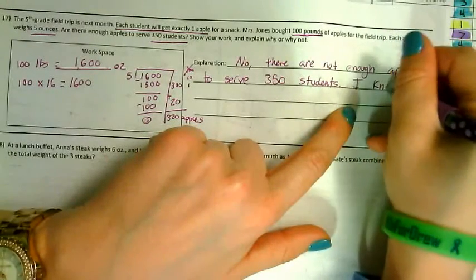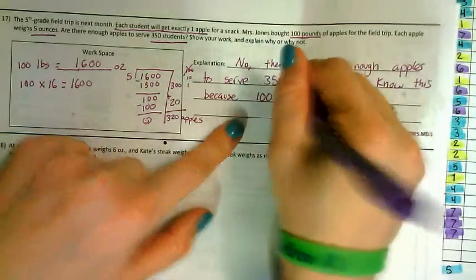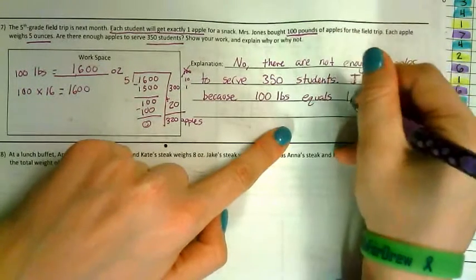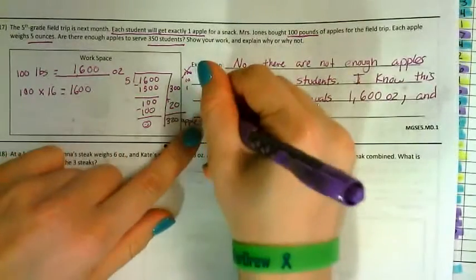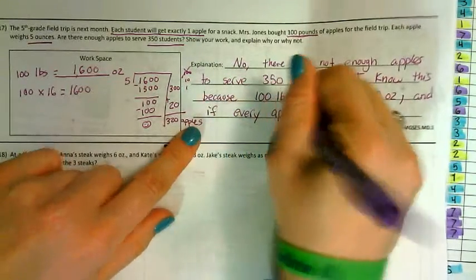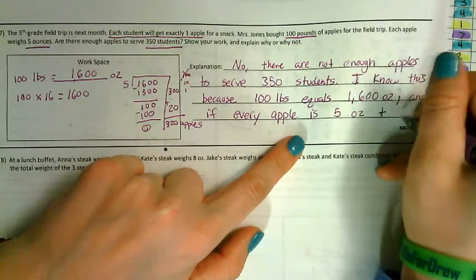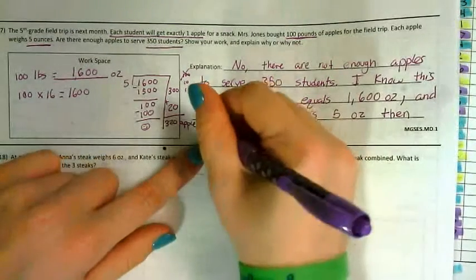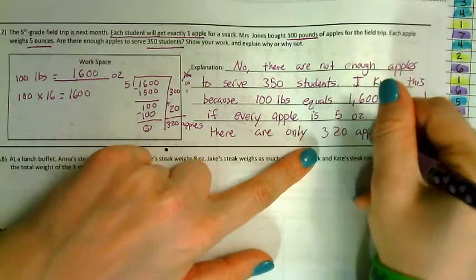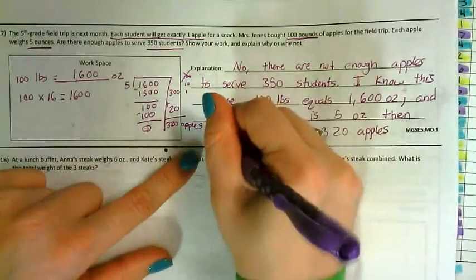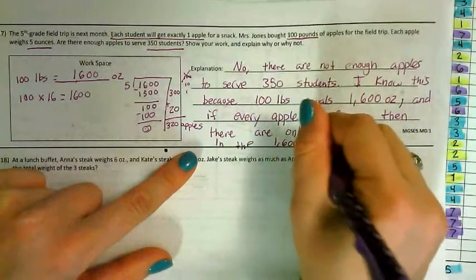I know this because 100 pounds equals 1,600 ounces, and if every apple is 5 ounces, then there are only 320 apples in the 1,600 ounces.